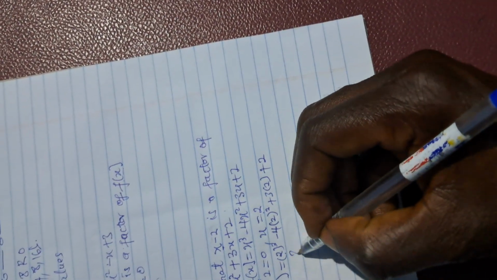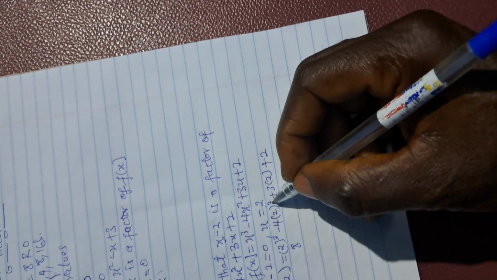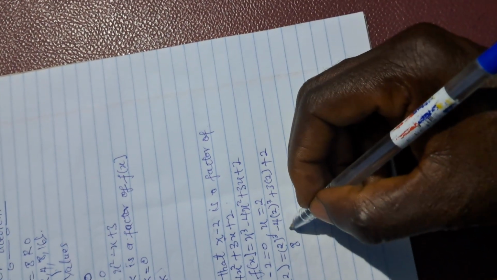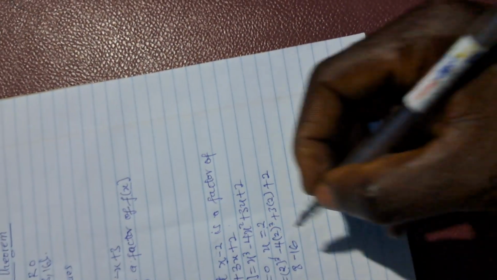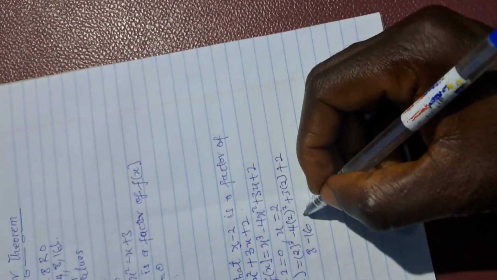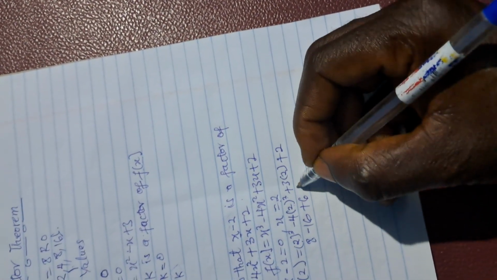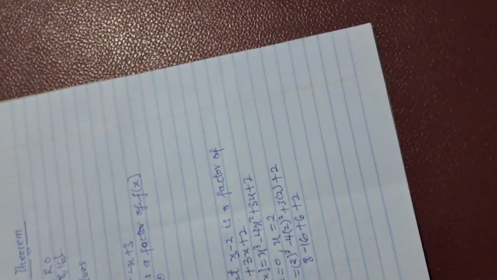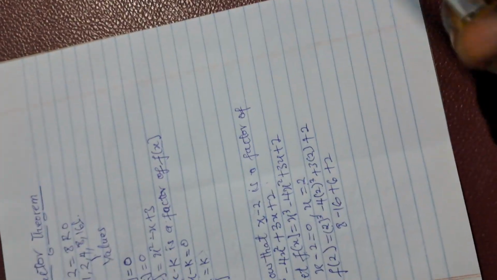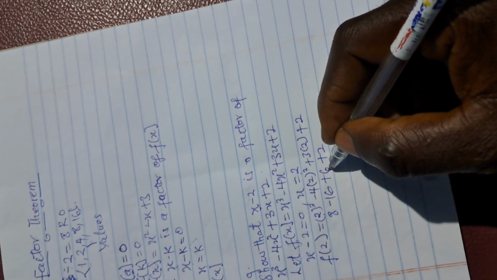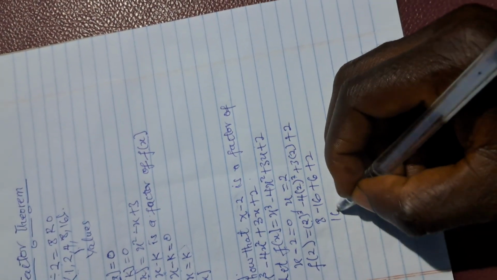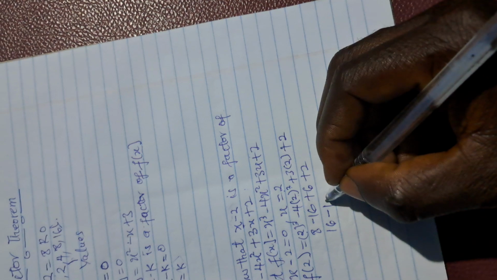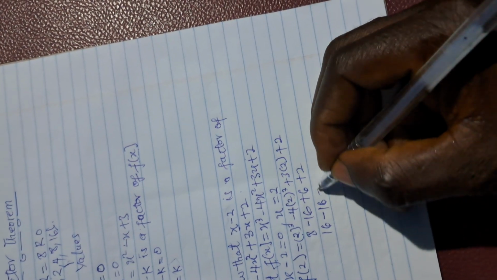2 cubed is going to give you 8. 2 squared will give you 4. 4 times negative 4 is going to give you negative 16. Then 3 times 2 is going to give you 6, plus 2. Therefore, 2 plus 6 is going to give you 8. 8 plus 8 is 16. 16 minus 16 is going to be 0.